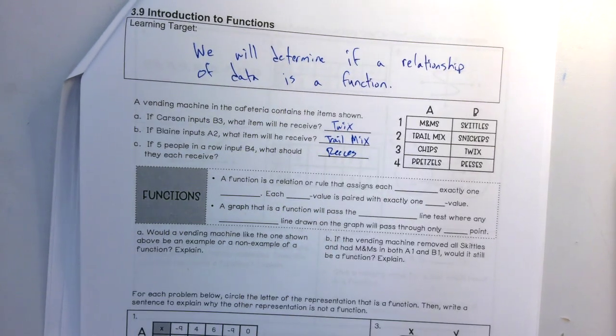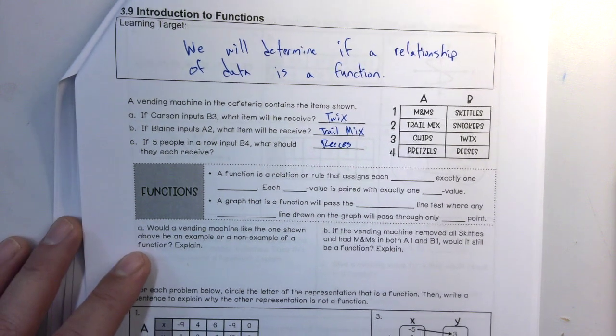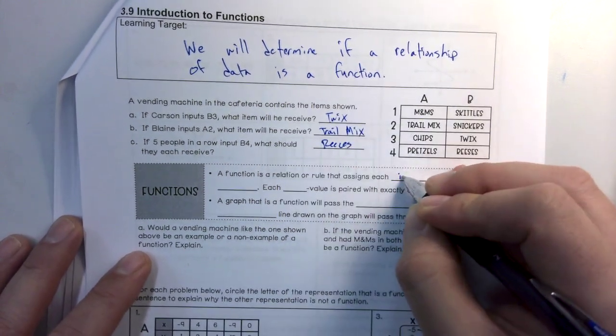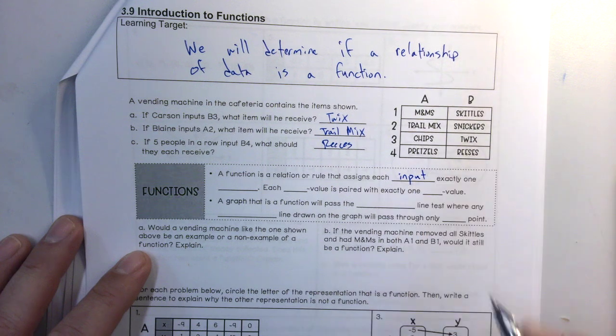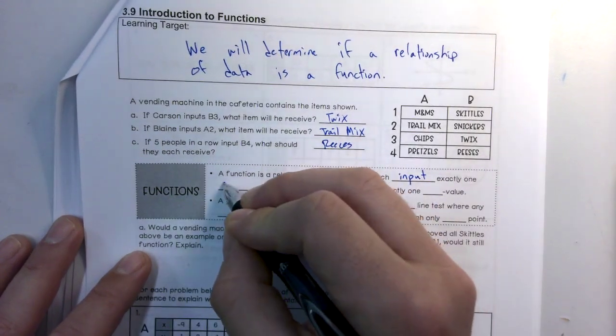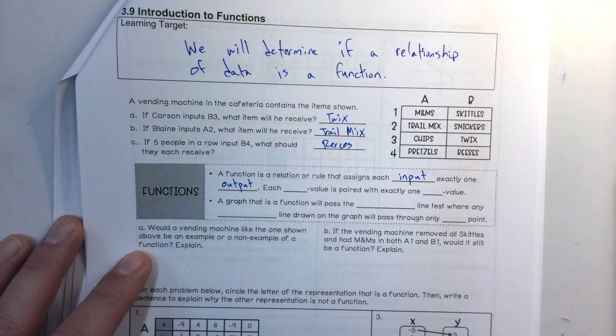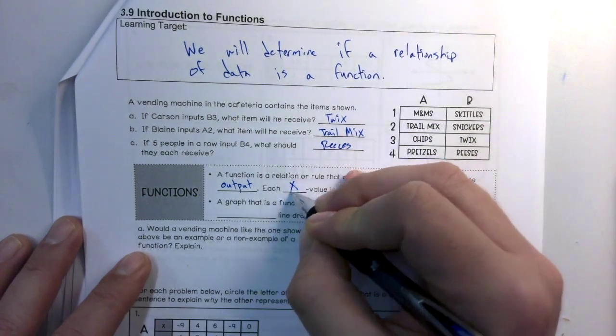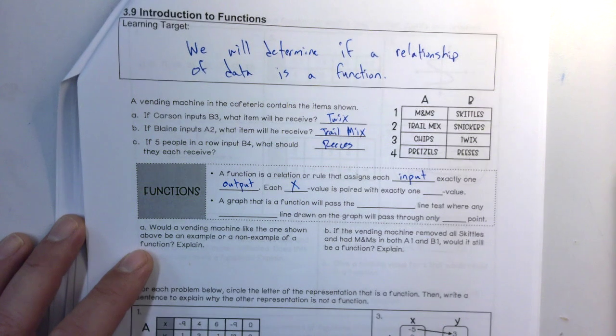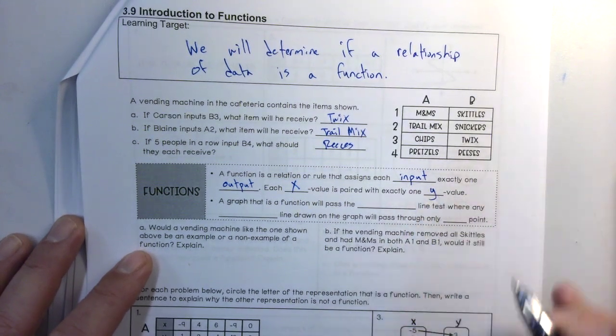A function is a relation or a rule that assigns each input exactly one output. And what that means is each x value is paired with exactly one y value.